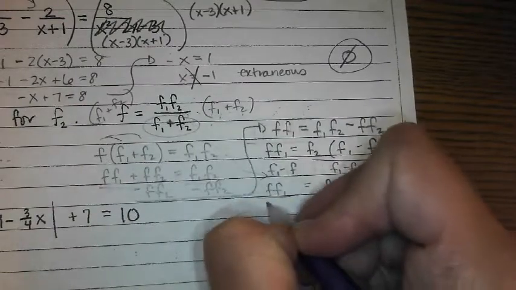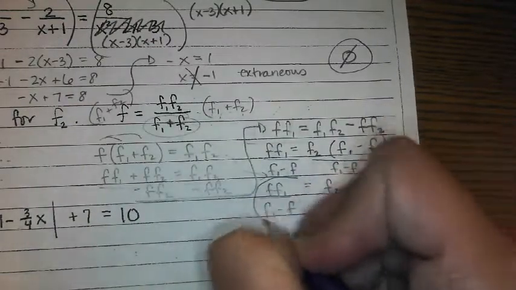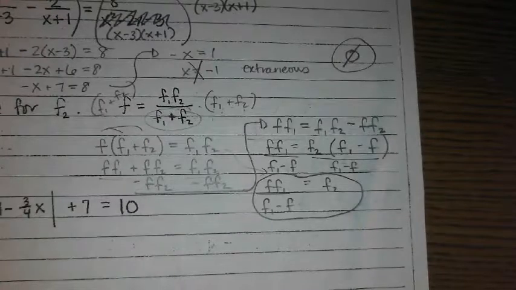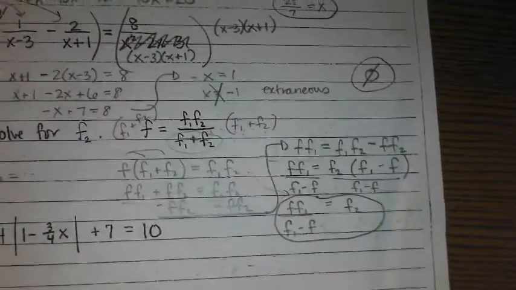So my motto: if you can't combine them, factor them. But you still have to work towards getting all your f sub 2 terms together. Is that clear? Are there any questions on that?